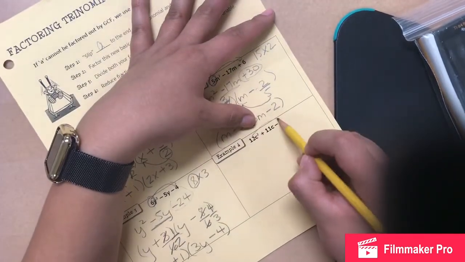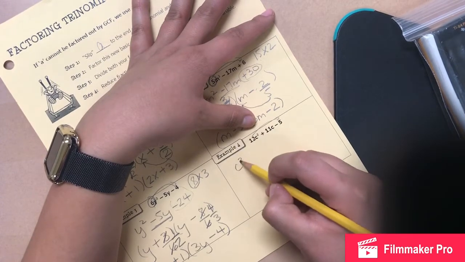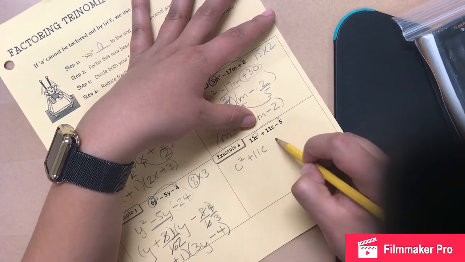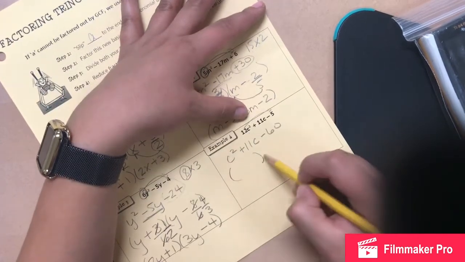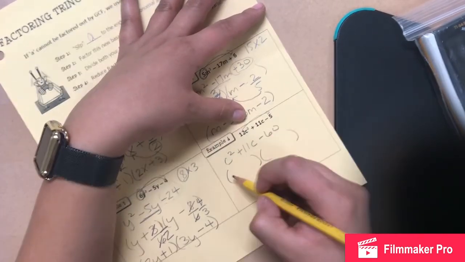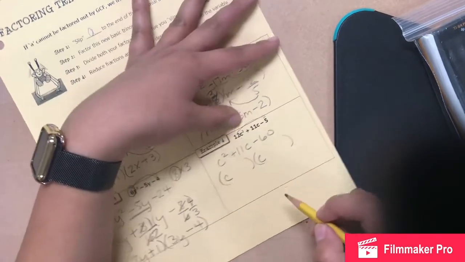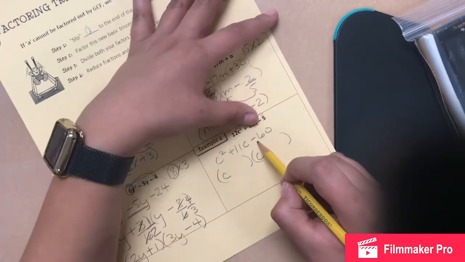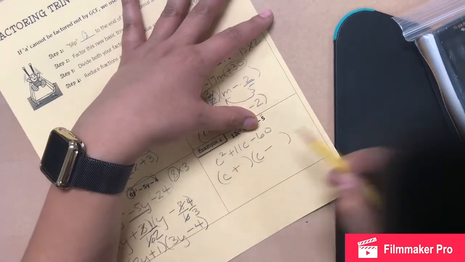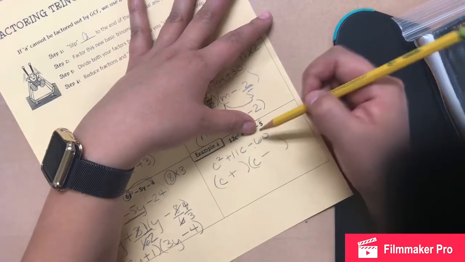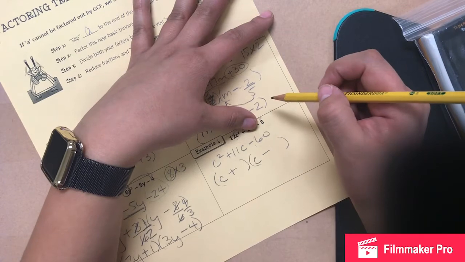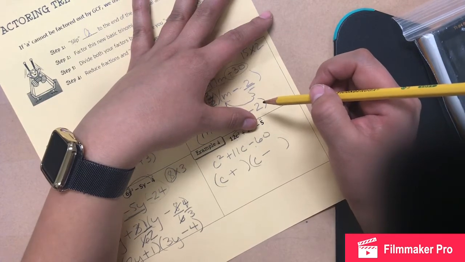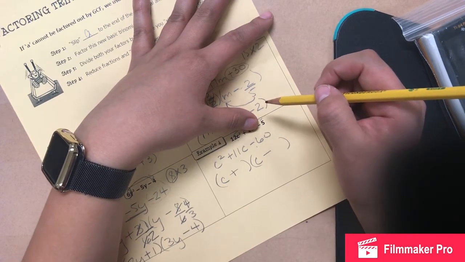Again, no GCF. So I'm going to slip the 12 to the 5. So I have c squared plus 11c. 12 times negative 5 is negative 60. Now it becomes a simple trinomial. So I'm going to do 2 binomials. Since c is negative, I know they're going to be different. One's positive, one negative. What multiplies to get 60 but subtracts to get 11?